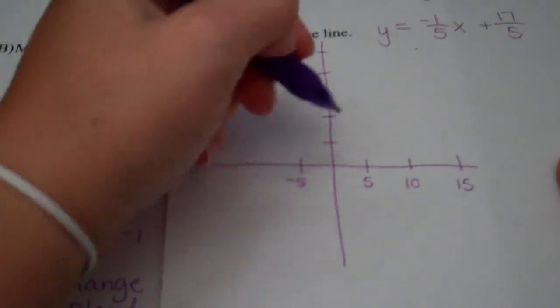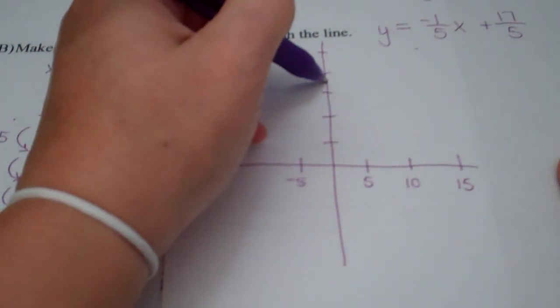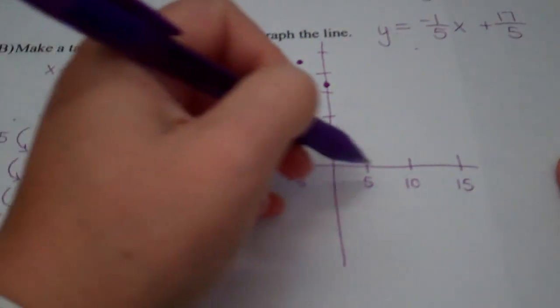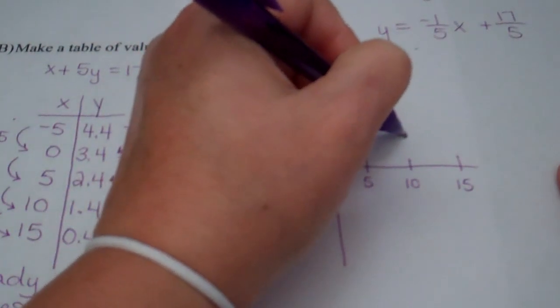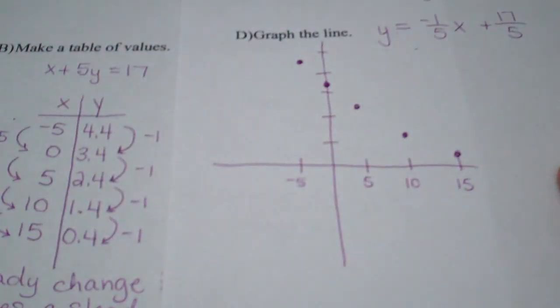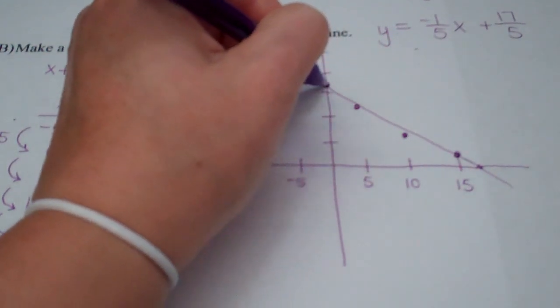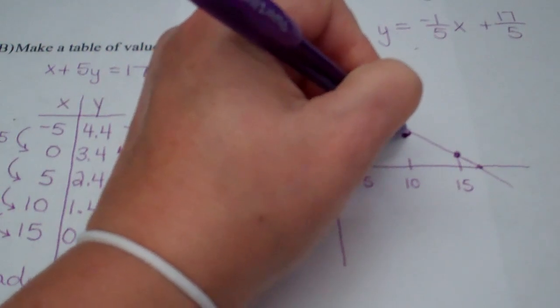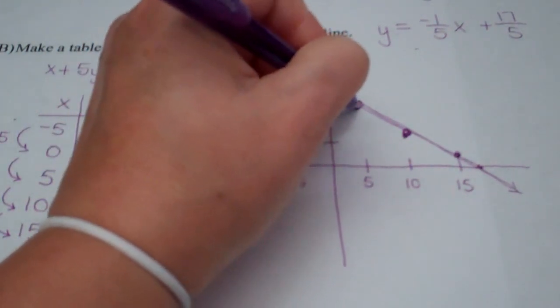So at -5, we're at 4.4, and we're just going to estimate. At 0, we're at 3.4. At 5, we're at 2.4. At 10, we're at 1.4. At 15, we're at 0.4. I don't have this on my chart, but way back at the beginning of this example, remember we found the x-intercept was at 17, so that's right about there. We don't need this many points, but I figured we'd just use what we had. And we could draw a straight-ish line through those points. I probably could have used a ruler to make that a whole lot straighter, but I think you get the idea.